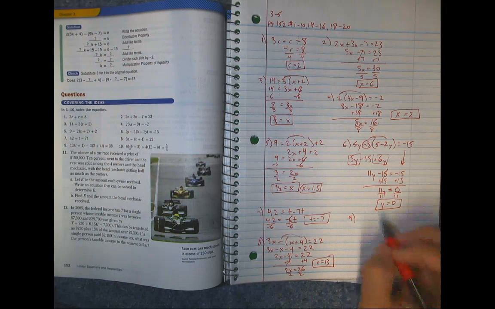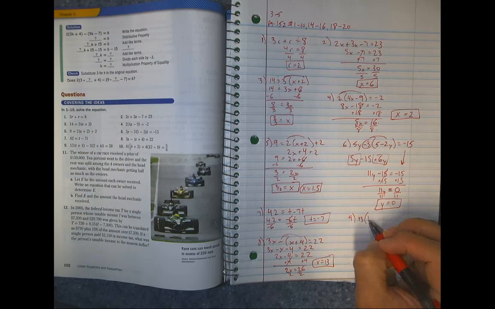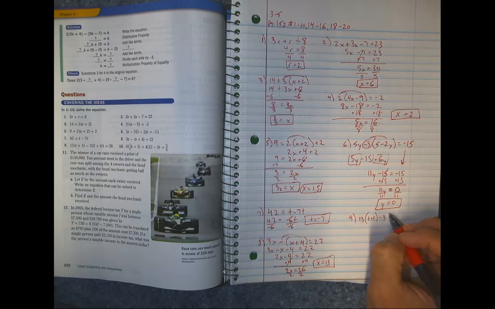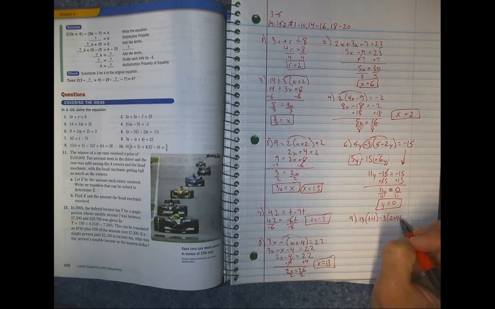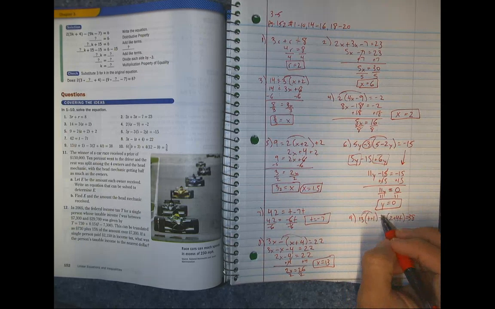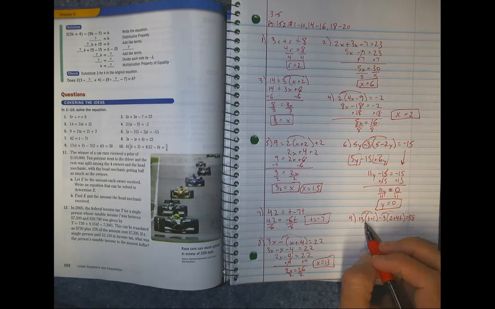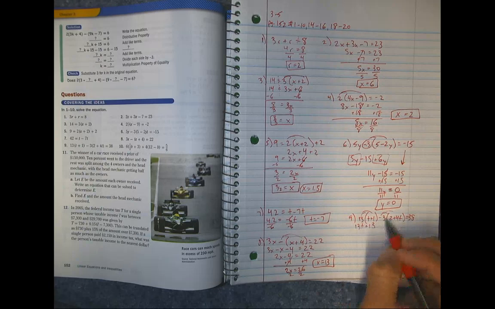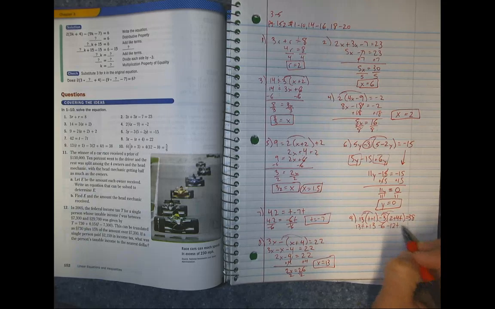So number 9. Okay, left side we got to distribute 2 things. Right side's good to go. So distributing here, 13t plus 13. This is a negative 3 times 2. That's negative 6. Negative 3 times 4. It's negative 12t.